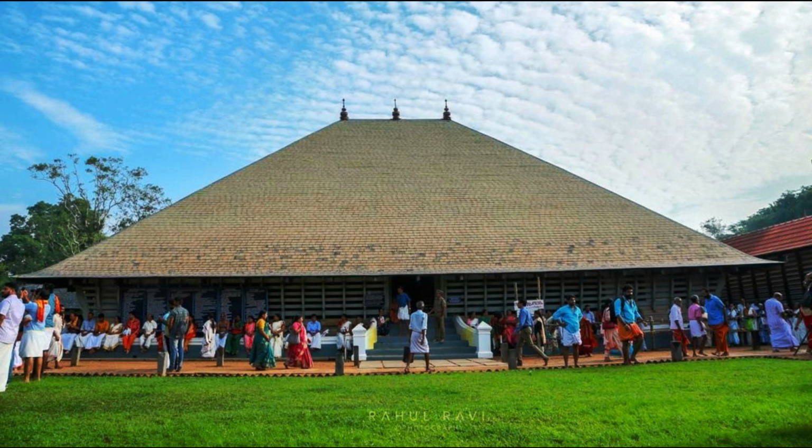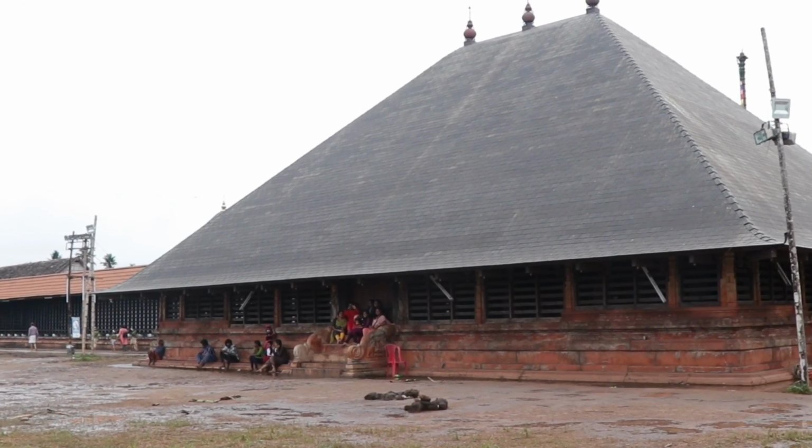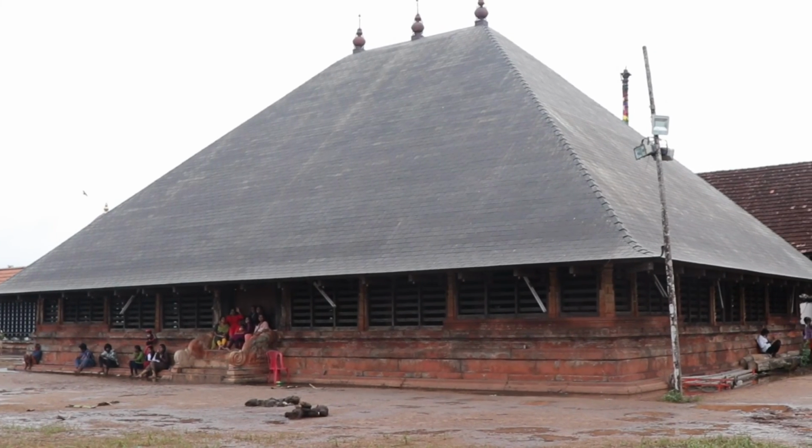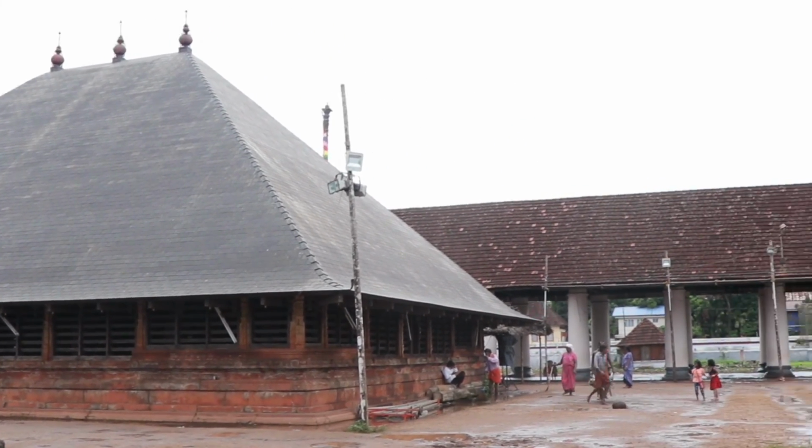Some major temples have a separate building called Koothambalam. It is the venue for performing ritual arts like Koothu, Koodiyattam, Krishnanatam, etc. This is generally located on the front left side of the temple.